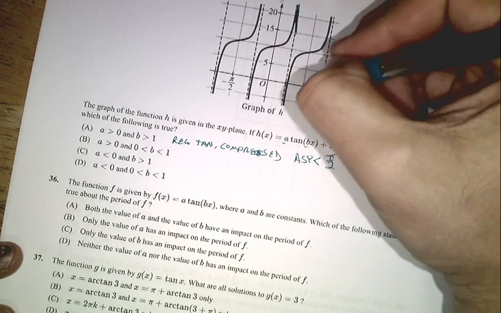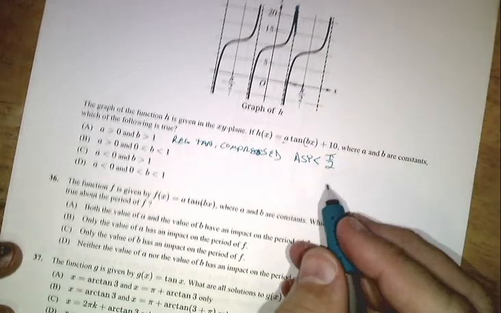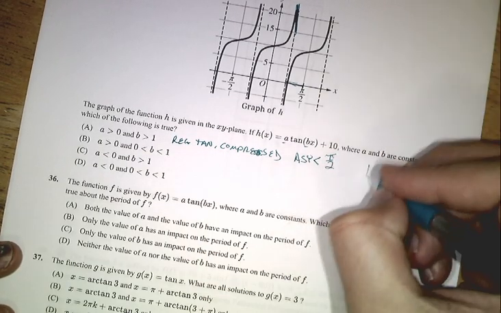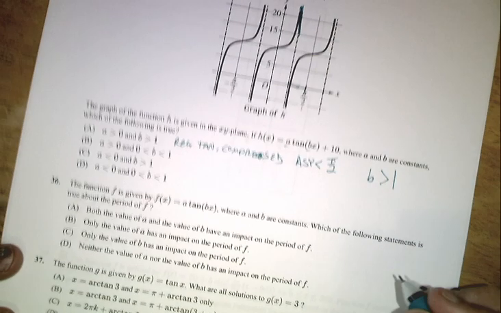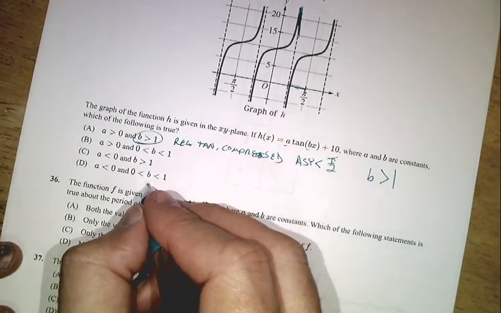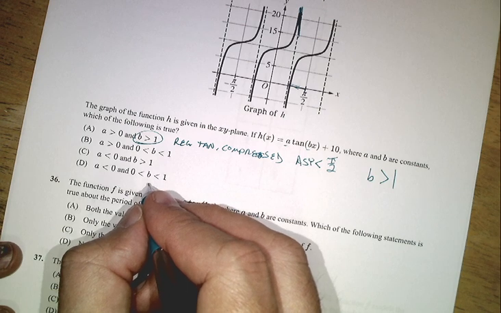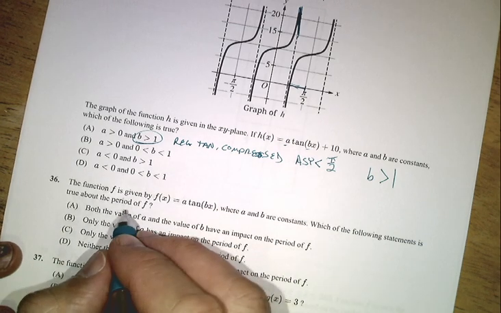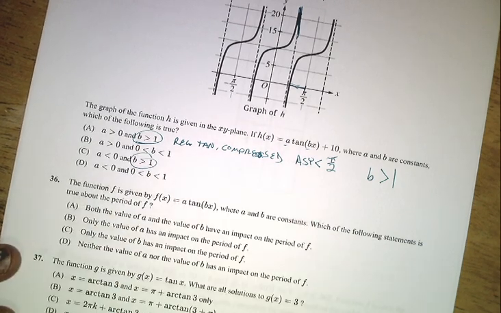This asymptote is definitely less than pi over 2. So pi over 2 is right here. This is less than pi over 2. So there has been a compression. So B has to be greater than 1 because there is a compression. So that's this one. B is greater than 1. So that's the only... these two. B has to be greater than 1.